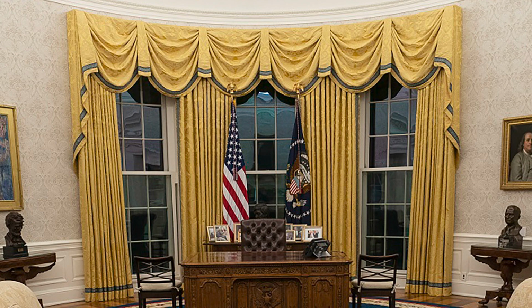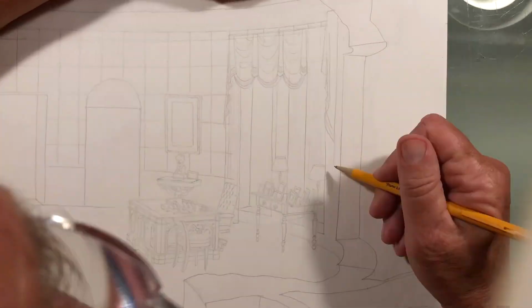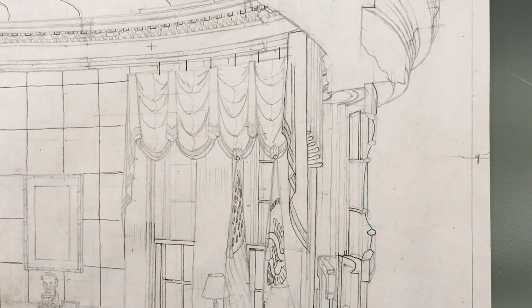Biden has also chosen to leave the drapes from the Trump Oval Office. These are known as the Clinton drapes because they were designed for Bill Clinton. What's interesting about the drapes is that I am making them go around the corner a little bit. I mean, I'm drawing them in a very curved view, and it's very confusing for me.